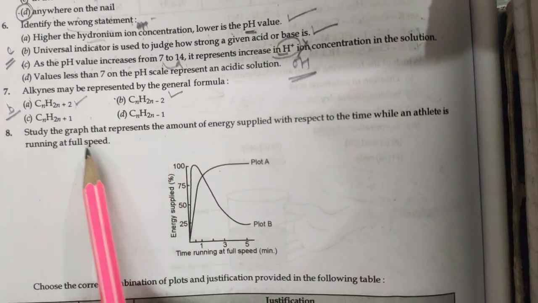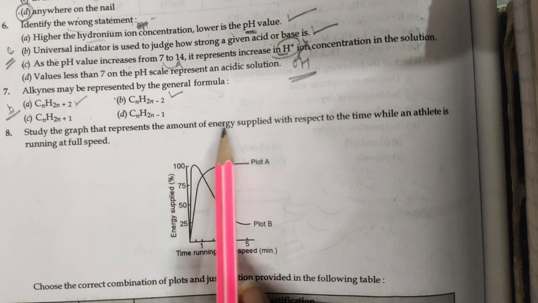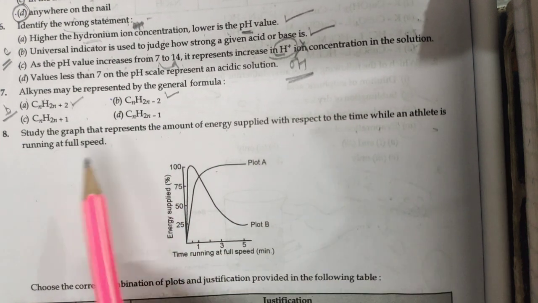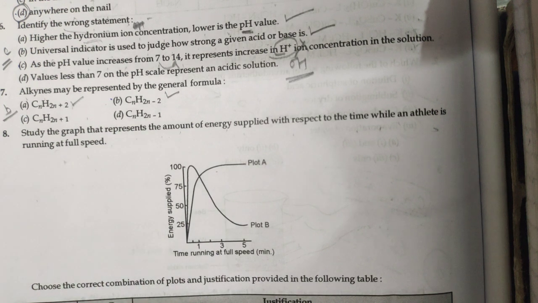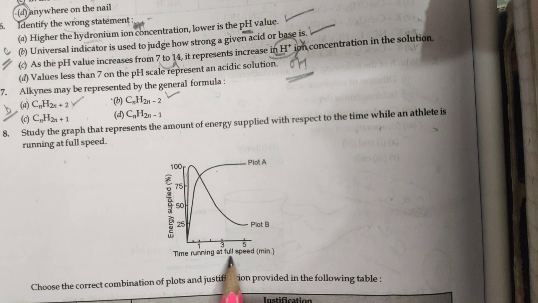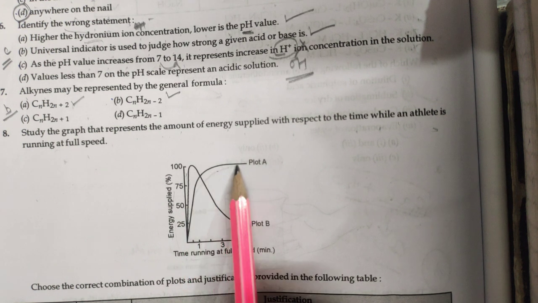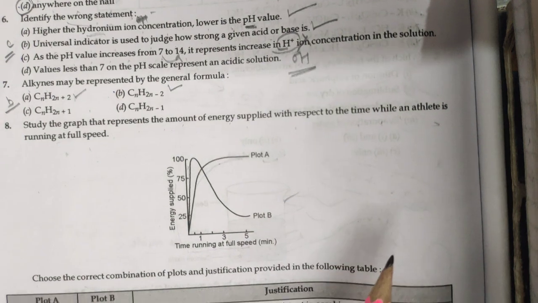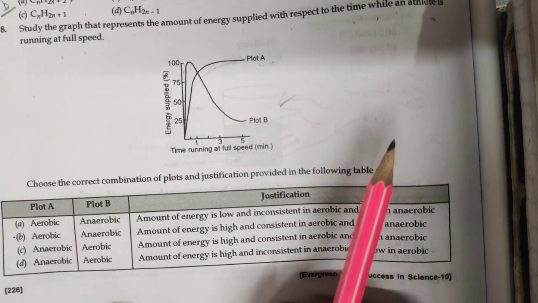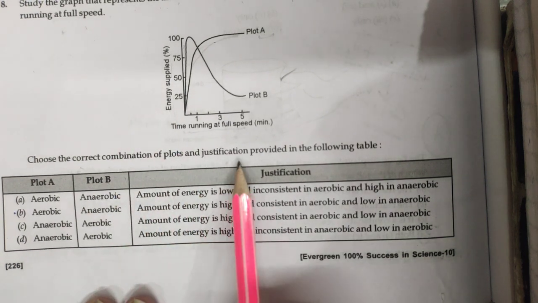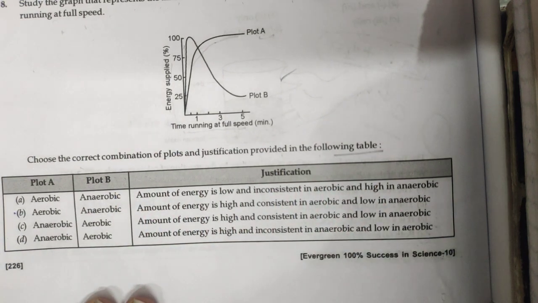Study the graph that represents the amount of energy supplied with time while an athlete is running with the full speed. Okay. So energy level ये इतना high था. The time running with the full speed. This is the time running. पहले तो इतना फिर plot A, plot B. Choose the correct combination. Now, you need to choose the correct combination for the justification provided in the table.